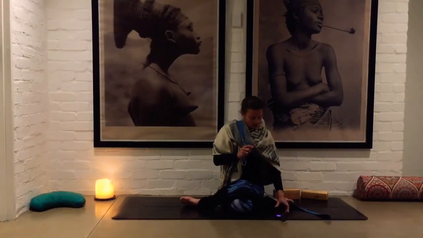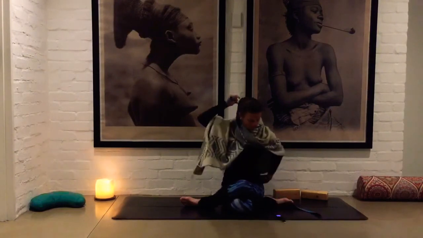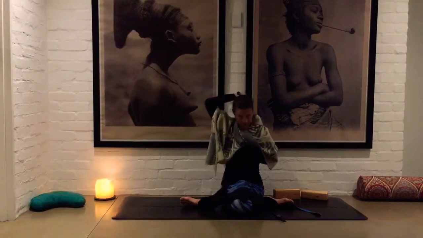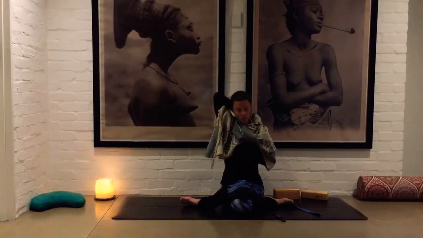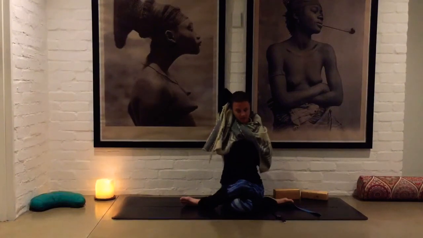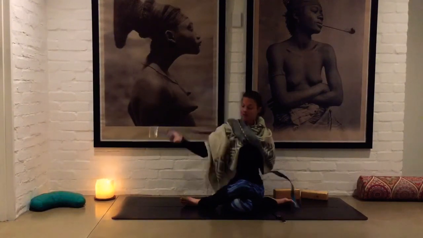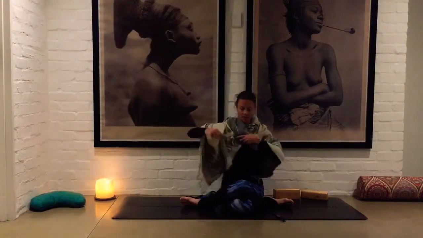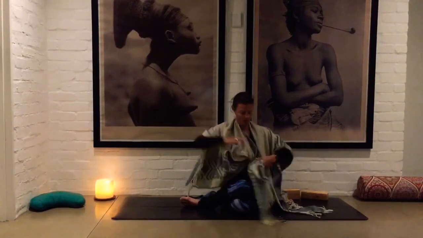Your other hand is going to slowly find the belt as well, with the palm facing your back, and then behind you, you can walk your hands. So the left hand is walking down, and the right hand is walking up. Some of you might be able to interlace the fingers. Too much stuff going on here.